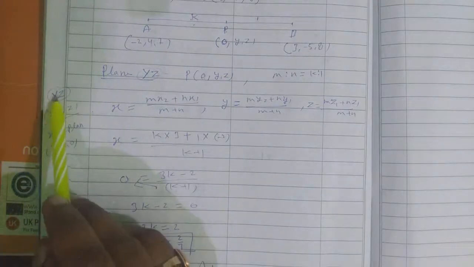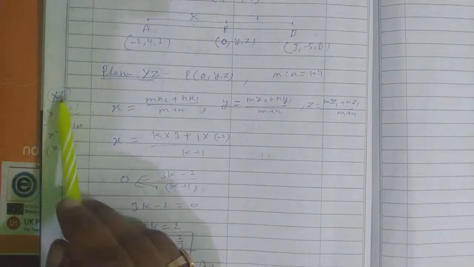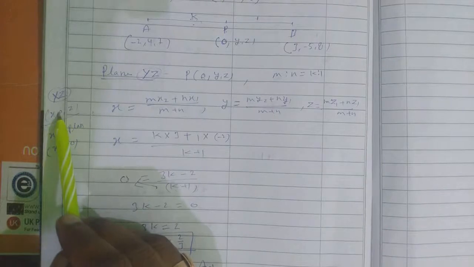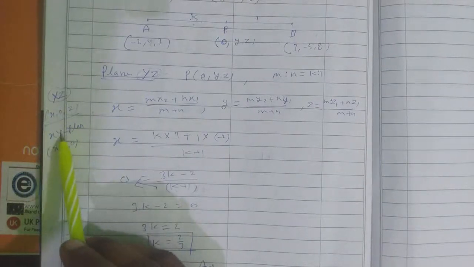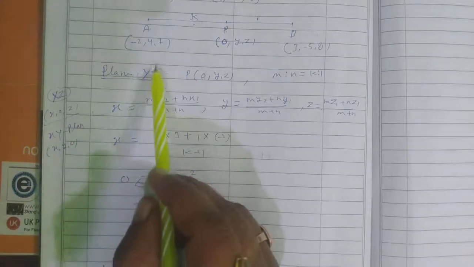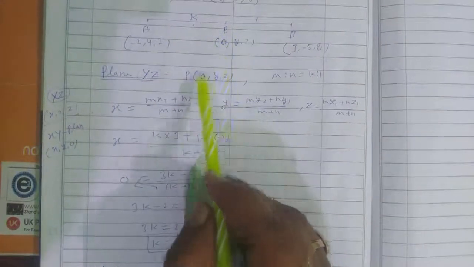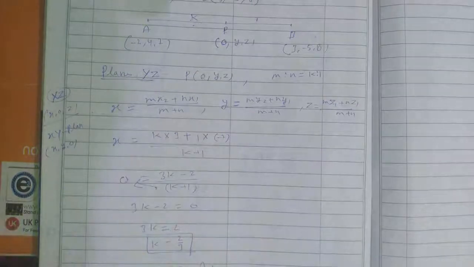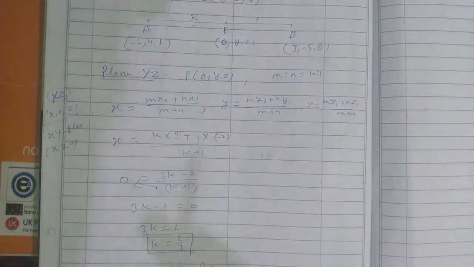Understand this: whichever axis is missing in the plane, you put 0 in that place. Here missing is y, so y is 0; missing is z, so z is 0; and missing is x, so x is 0. According to this, you will solve every question.